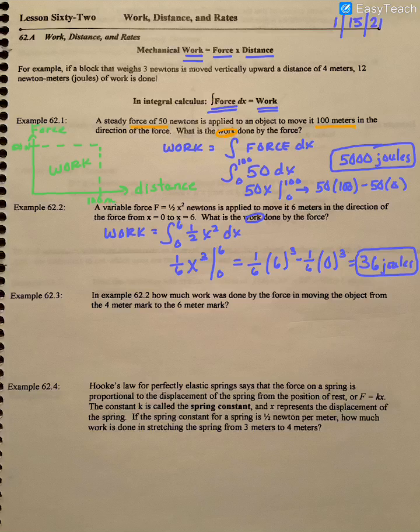Example 3. Notice it starts off by saying, in example 62.2, how much work was done by the force in moving the object from the 4 meter mark to the 6 meter mark? So we have the total 0 to 6, but we want to break it down and know just the amount of work done from 4 to 6. What does that mean? We change on the previous problem. And basically that means we just have to change our boundaries. They're giving us new boundaries.